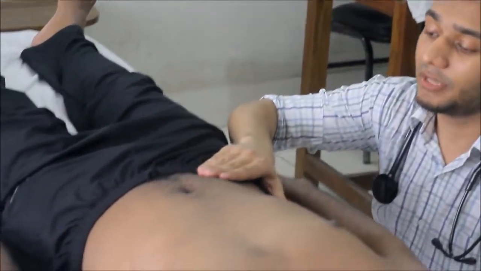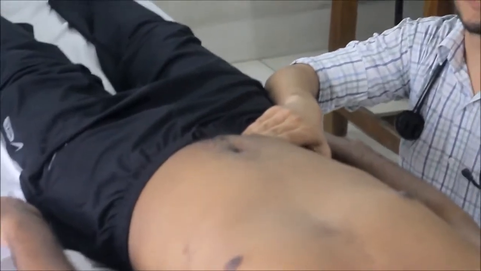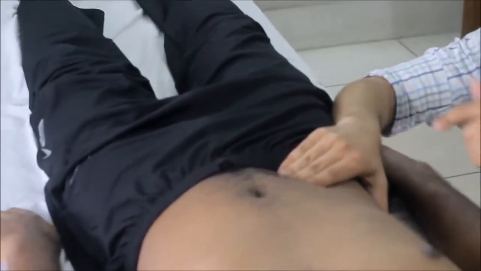You place your hand and start palpation from the right iliac fossa. Ask the patient to take a deep breath. Give pressure during expiration and sustain the pressure during inspiration.